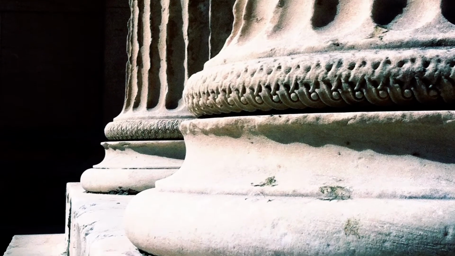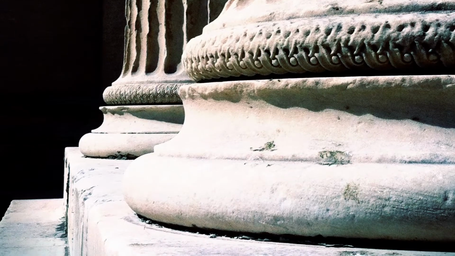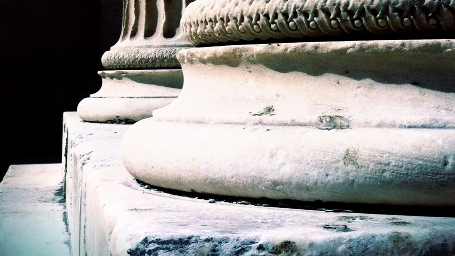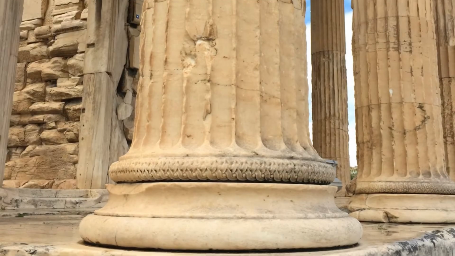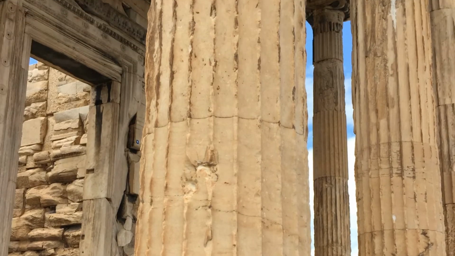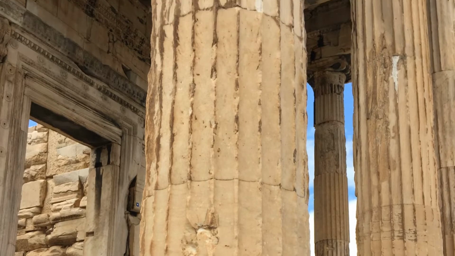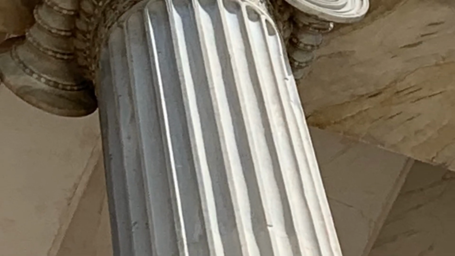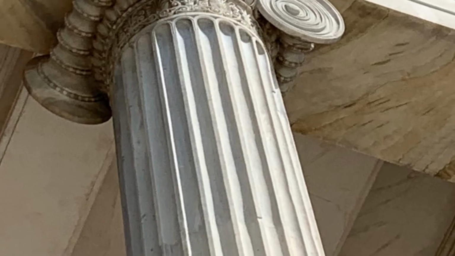Ionic columns have large ringed bases that sit on a square pad and that raises the whole column off of the stylobate. Moving up the column, we see that the shaft part is much more slender than its Doric counterpart, with deeper fluting, and that fluting is slightly separated. Each channel is slightly separated, leaving a strip of unfluted column between each of the flutes. And Ionic columns usually had 24 flutes carved into them, in opposition to the Doric, which only had 20.